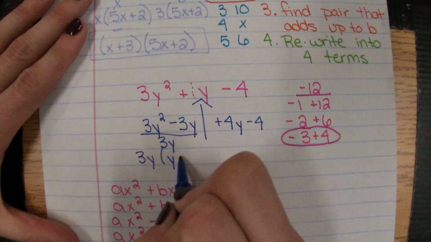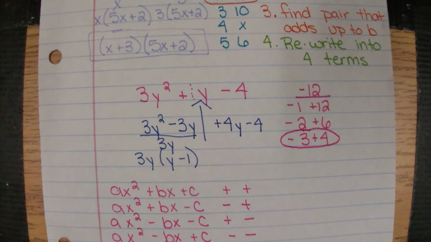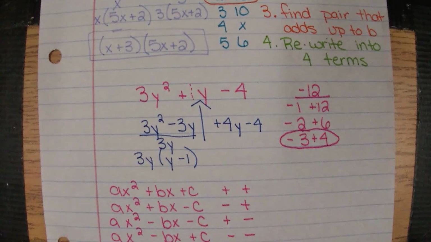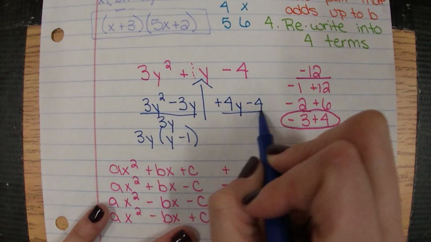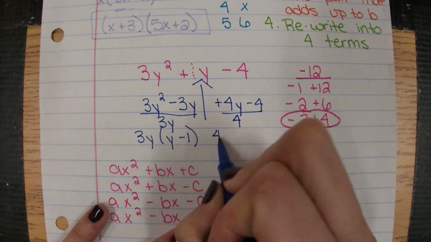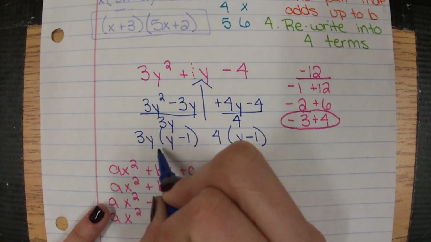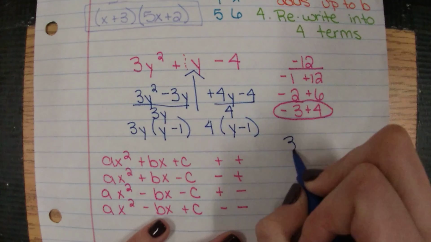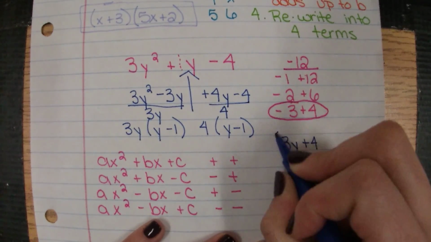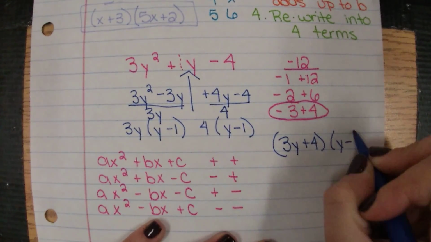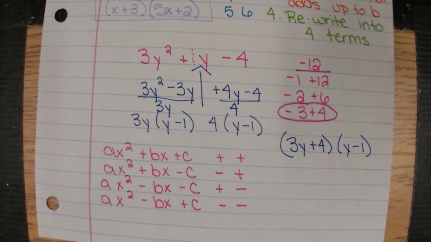Okay, if this factoring by grouping part you feel a little bit overwhelmed with, you might need to go back and practice that factoring by grouping. Over here on the right, we have a GCF of 4. Our binomials match. So our final answer will be 3y plus 4 and y minus 1.